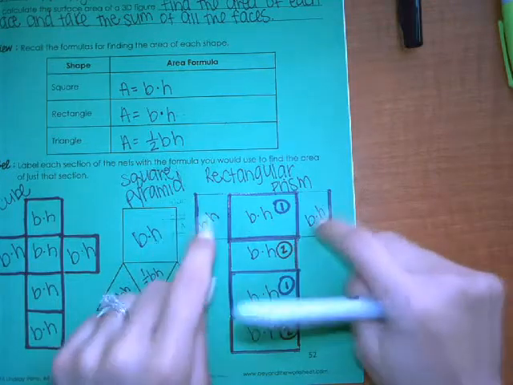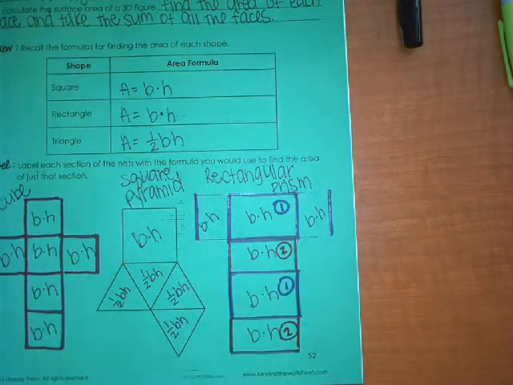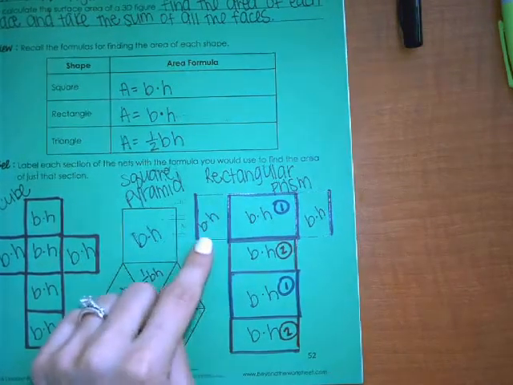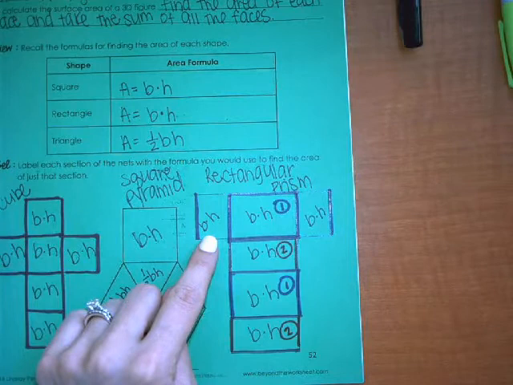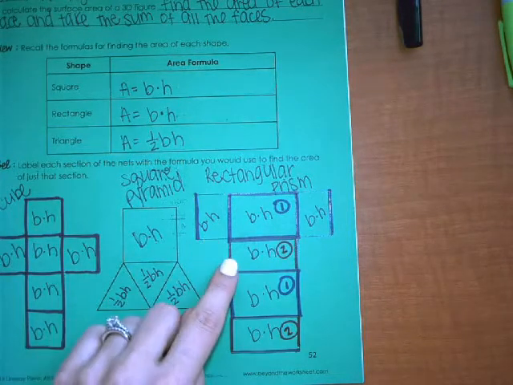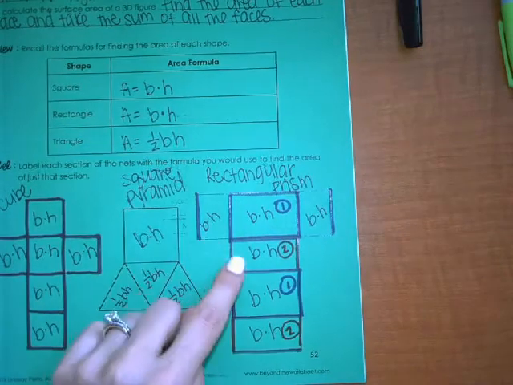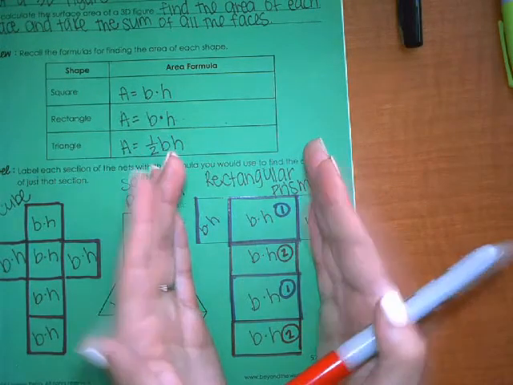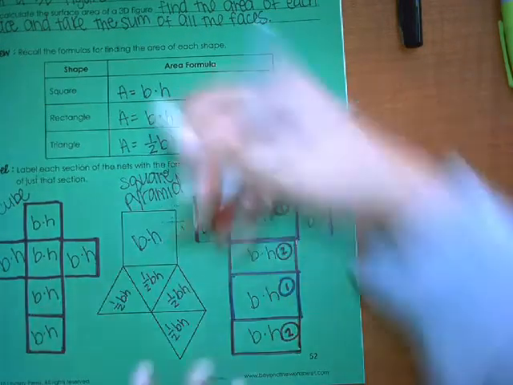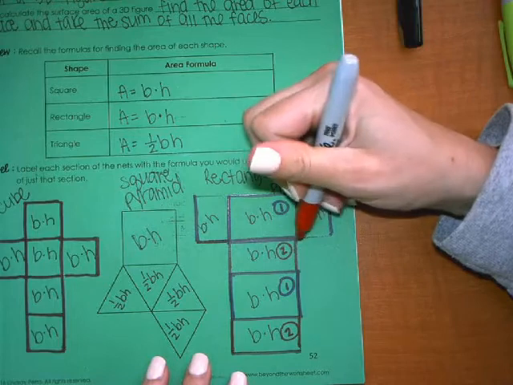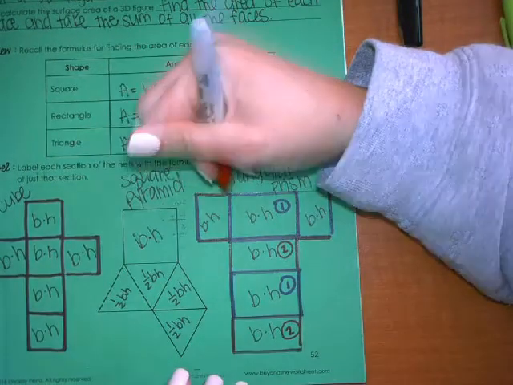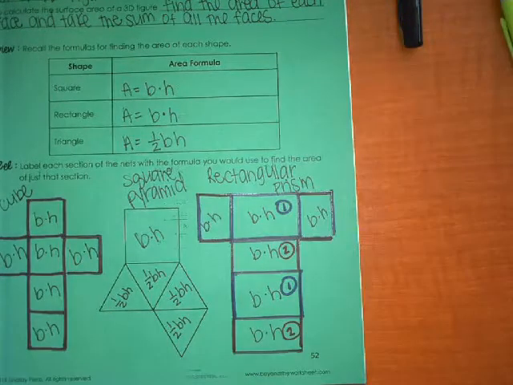Now what about these two? Which one should this bottom line be? What color does it match up with? These two sides should match up, right guys? When we fold this up and fold it in, these two sides match up, which means these two are the same, which means these two are the same.